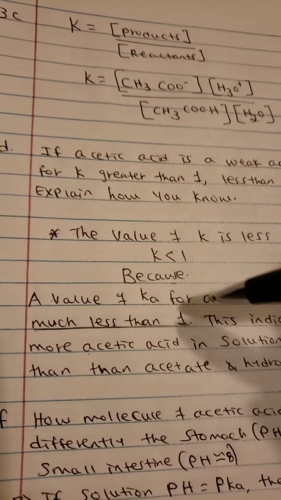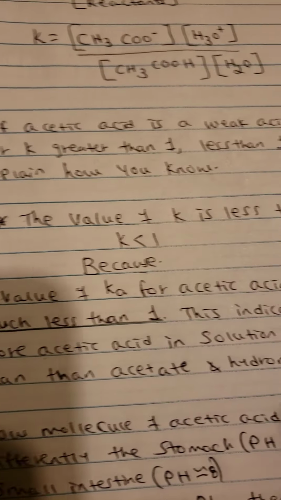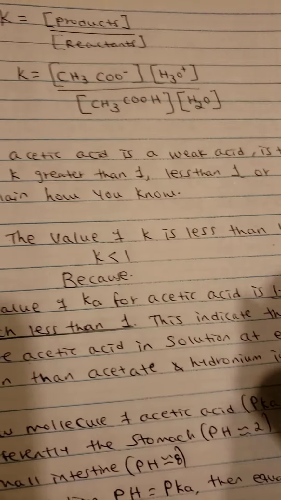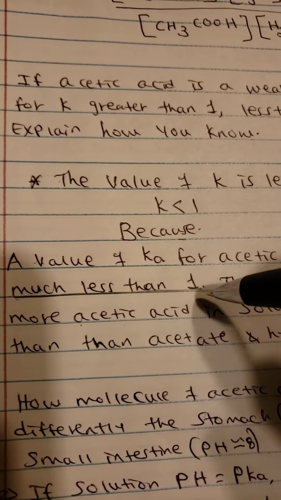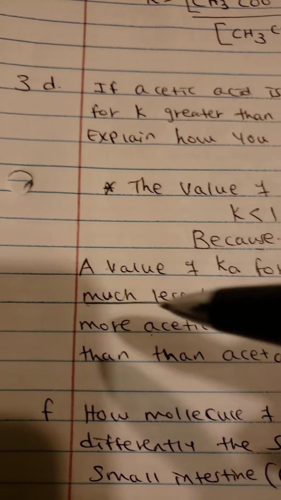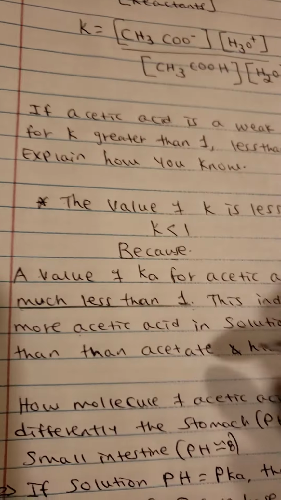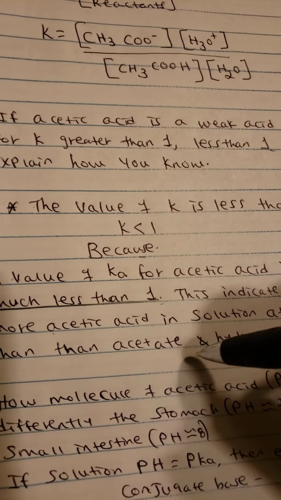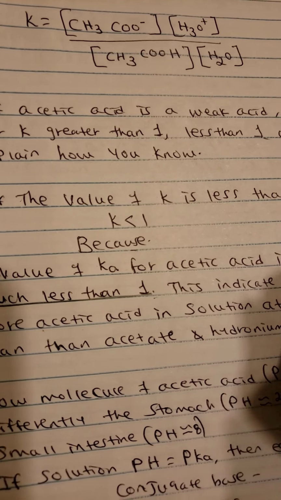The value of K for acetic acid is 1.8 times 10 to the negative 5, much less than 1. This indicates there is much more acetic acid in solution at equilibrium than acetate and hydronium ions.